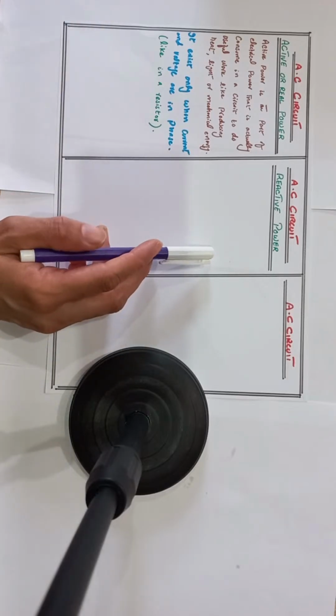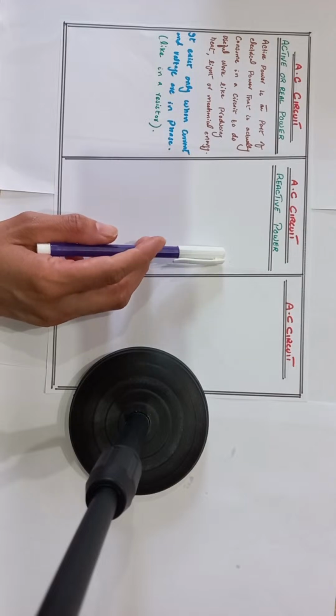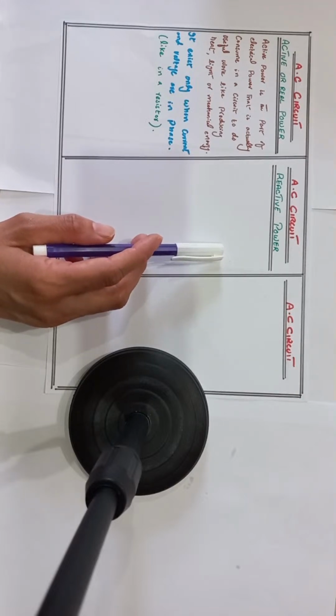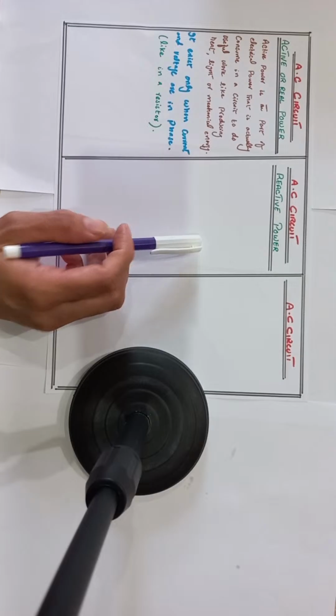Now we discuss the reactive power. Reactive power is the part of the AC power that is not consumed but is stored and returned to the source by reactive element, that is the inductor or capacitor.